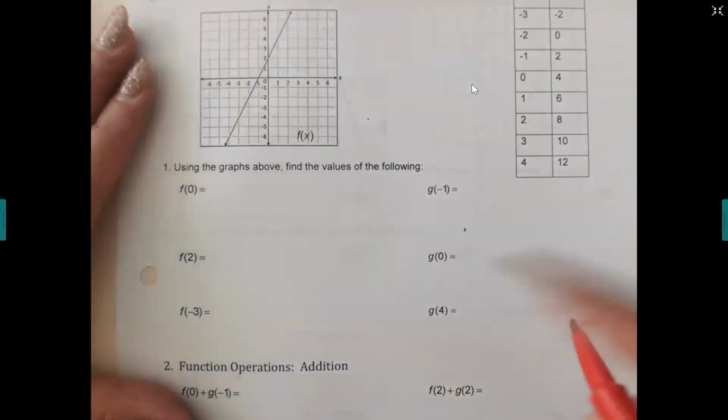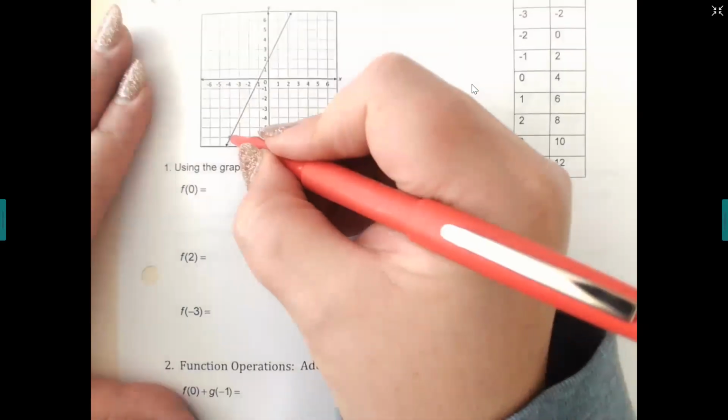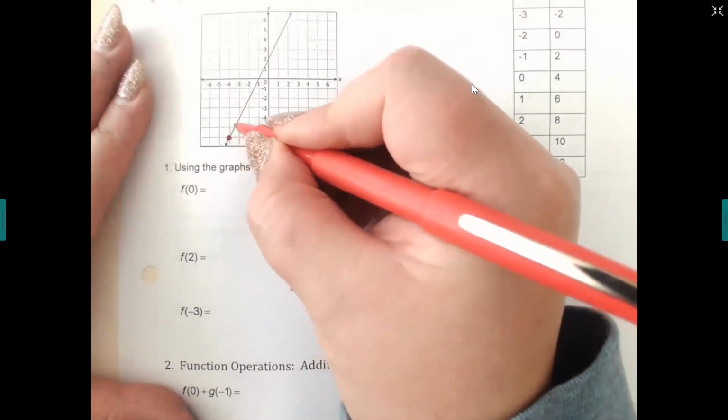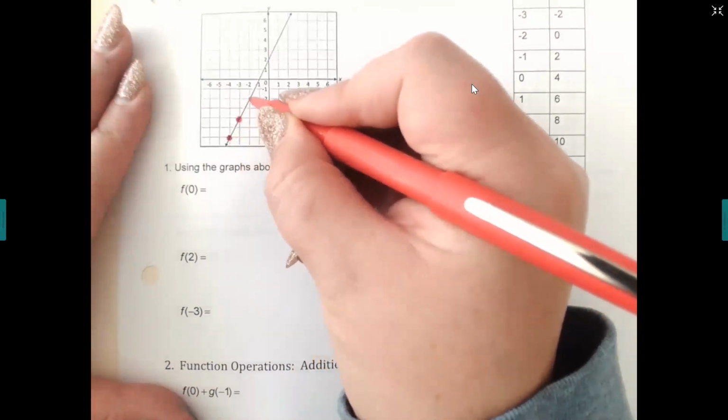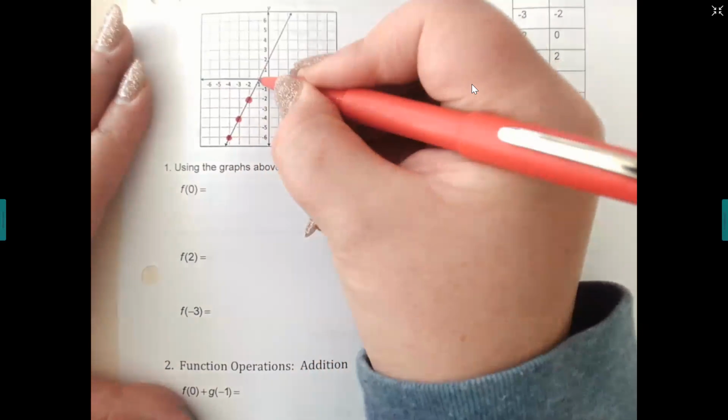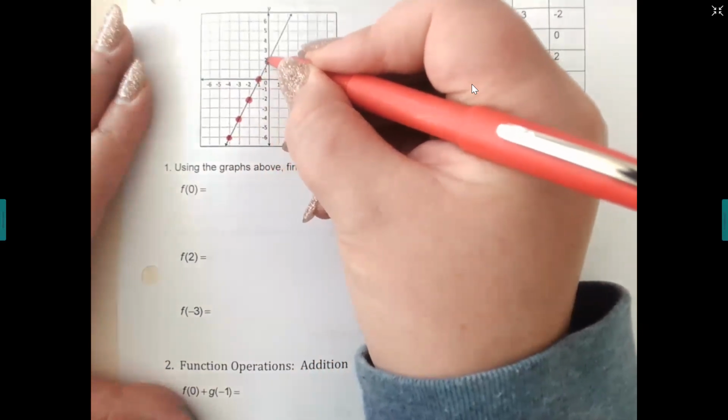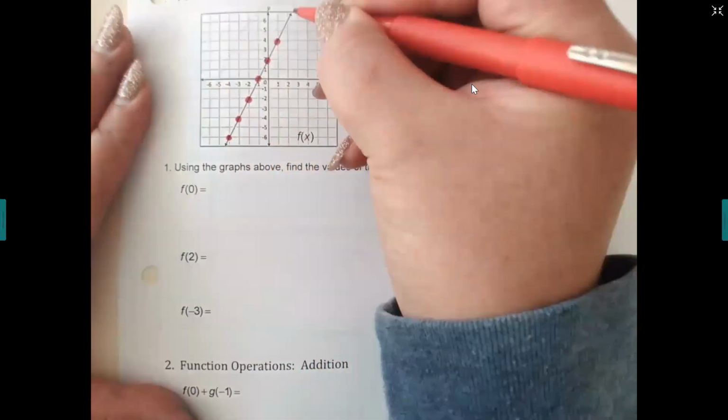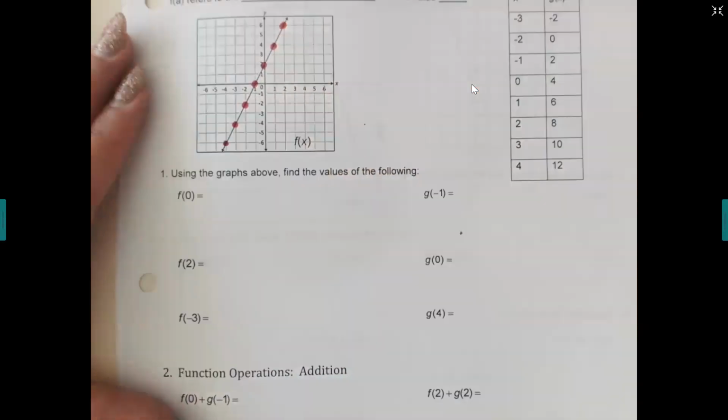So for example here, this one's good. This one's good. Okay, and just put all your dots through on your pretty points. Okay, just like that.